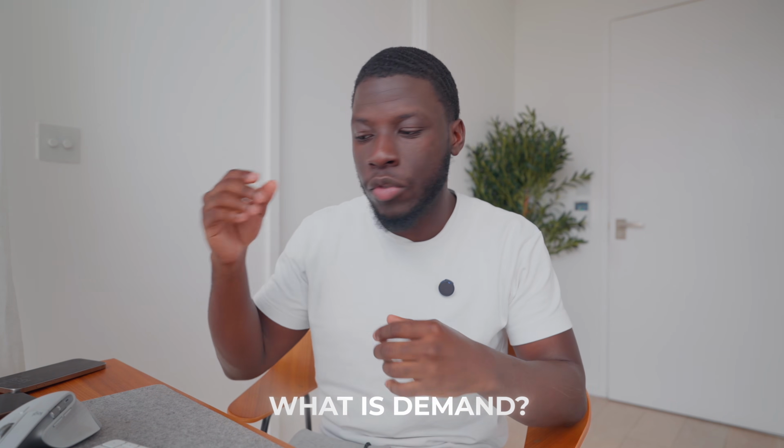What is demand? You only have one phone. This is the only iPhone 16 Pro that exists in the whole world. I'm the only one that has it. So if I'm trying to sell this, I'm selling it for £1 million basically. So a lot of people are gonna want it because it's the only one that exists in the whole world. Do you get it? So price is gonna go up.